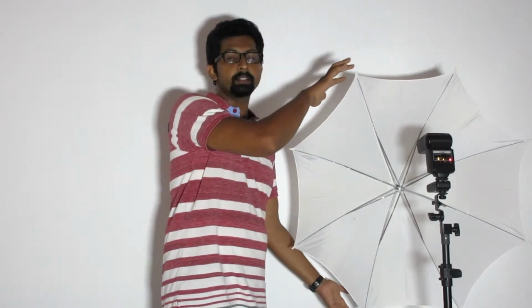As I told in my previous video, the larger the light source, the softer the light gets. The small light source from the flash is going to shoot through this umbrella and you get a very large light source. This is a very inexpensive way to take your flash off the camera. I have a transmitter on my hot shoe and a receiver underneath the flash. When I click the shutter button, the transmitter will send a signal to the receiver and the receiver will fire the flash. This is something we call off-camera flash.